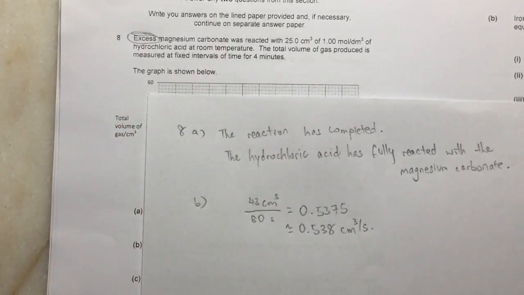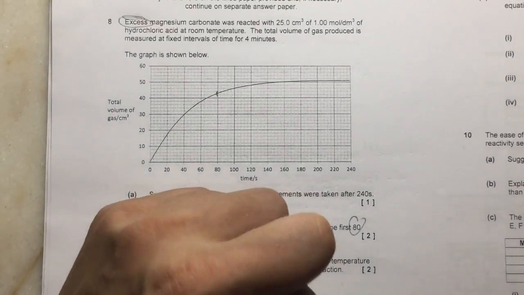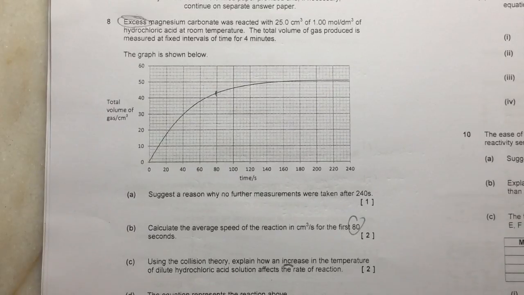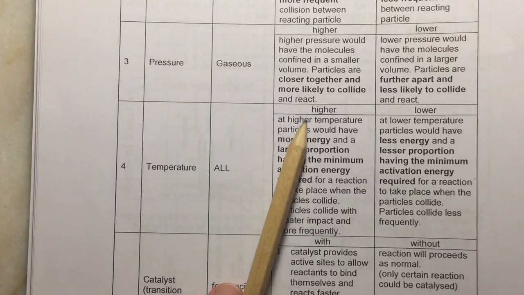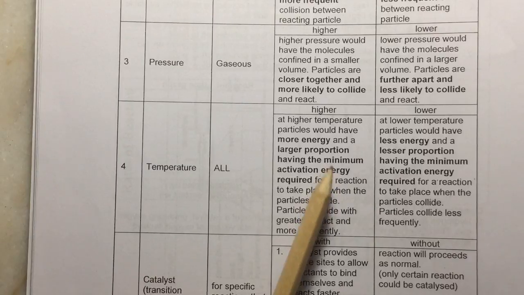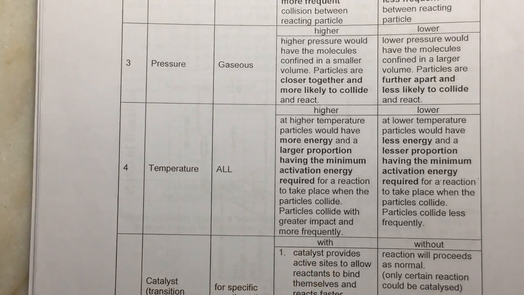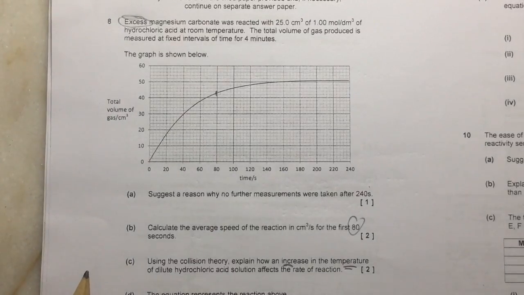Part C. Using collision theory, how does an increase in temperature affect the rate of reaction? Temperature. Turn to VIP notes, page 38, and you get an answer. Higher temperature, more particles have more energy, more of them have the minimum amount of energy required, they react with more impact, more frequently, hence reaction is faster. Classic answer.